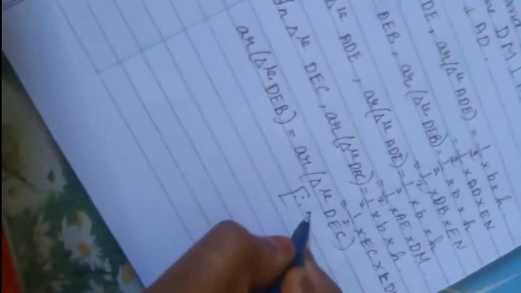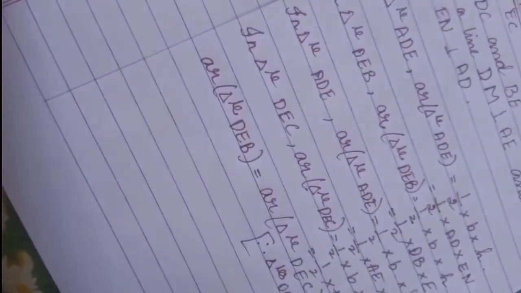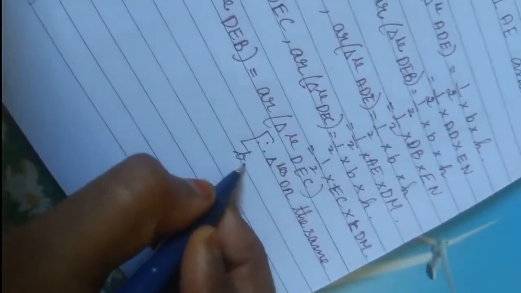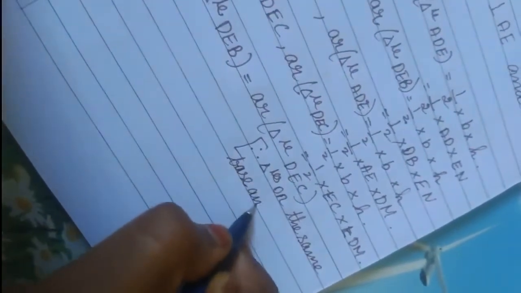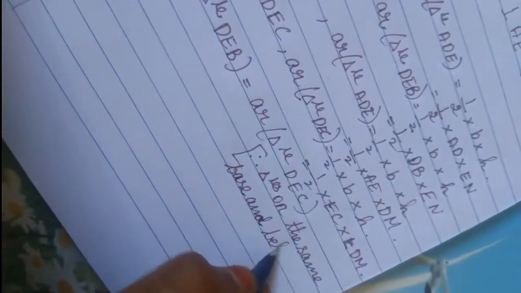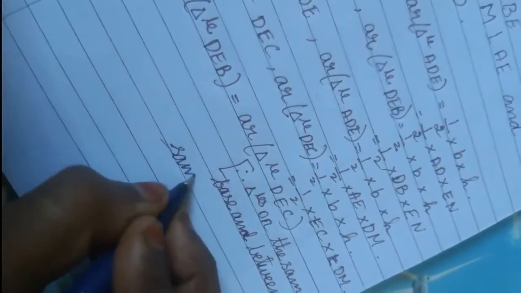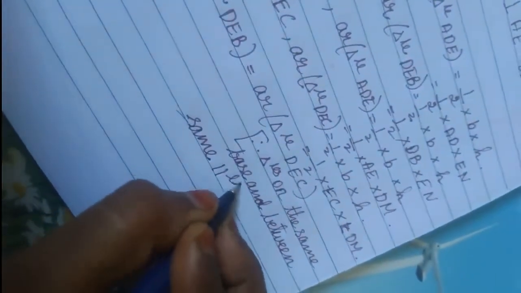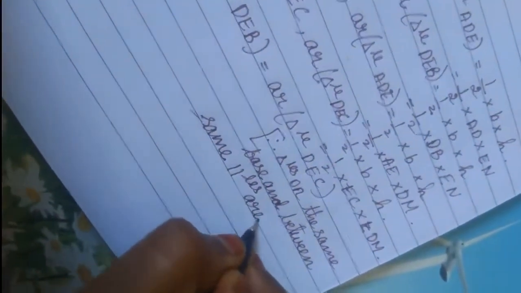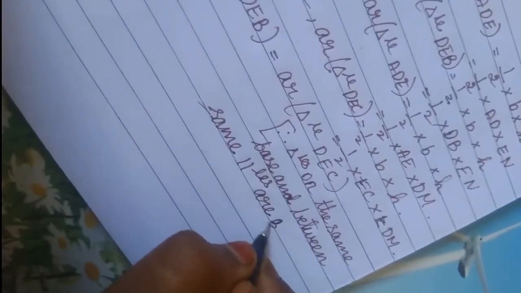What reason will we write in this? Because these triangles lie on the same base and between same parallels are same in area.